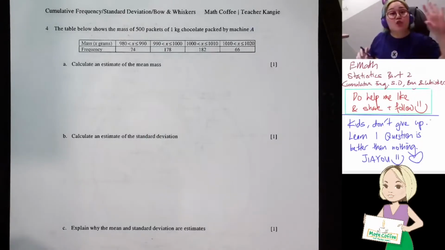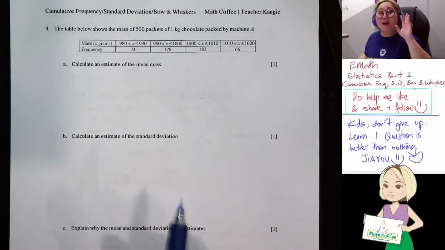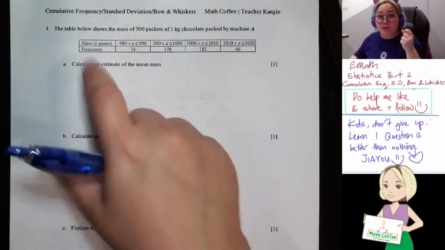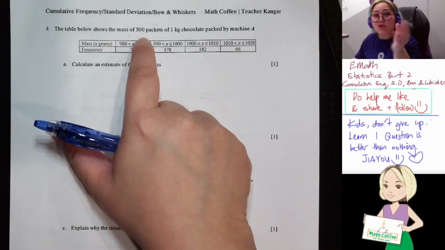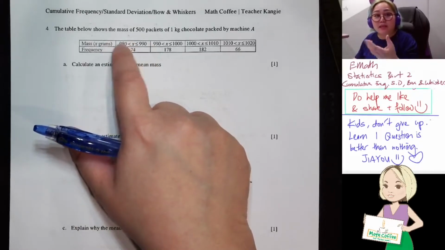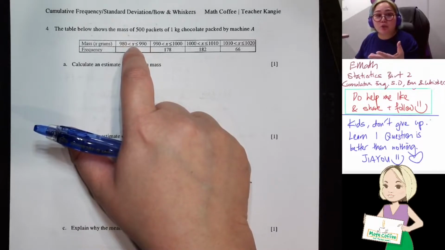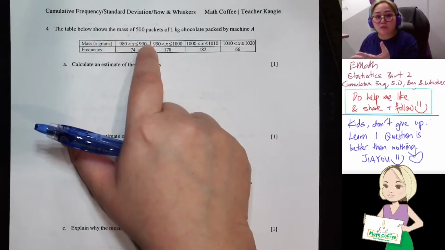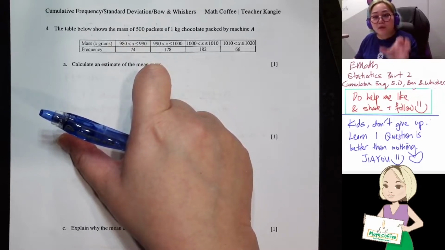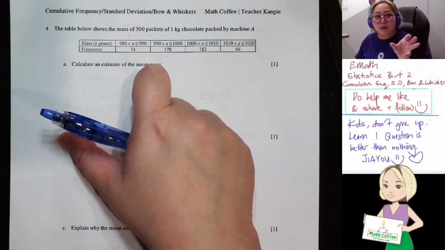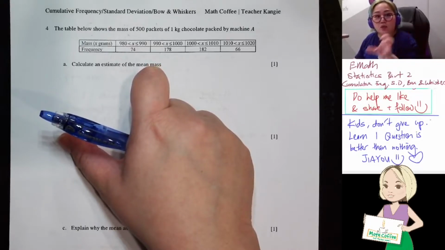Okay, this one is group data. So what is group data? Group data is, you look at your data here, it is not an actual data, it is a range. It means that your data is between the range of 980 and 990. This is called a group data. If you don't understand which part, you got to tell me.